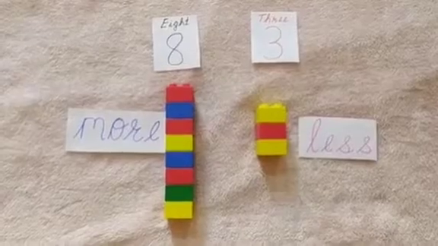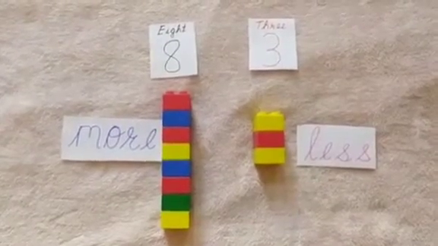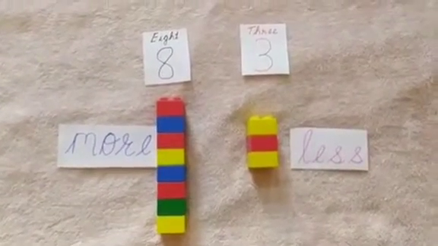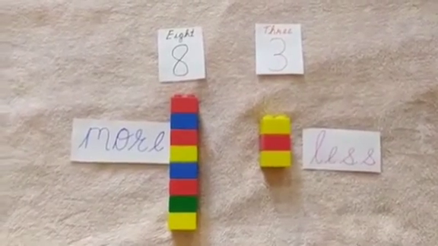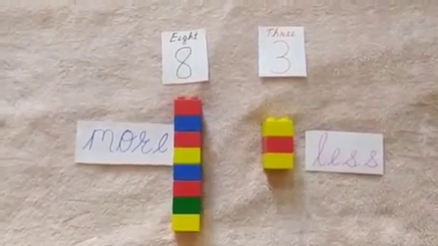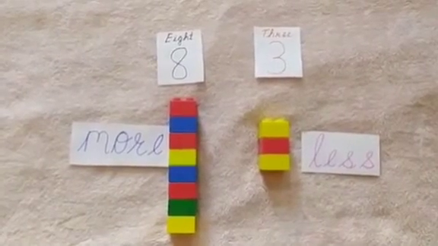Yes, and then you're going to compare which one is bigger, which one is smaller, which one has more, which one has less. Okay, so I want you to do this fun activity at home.